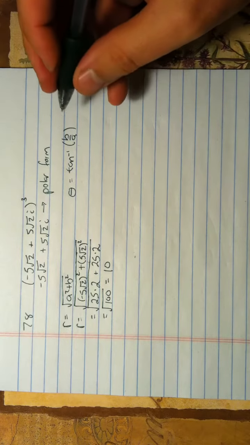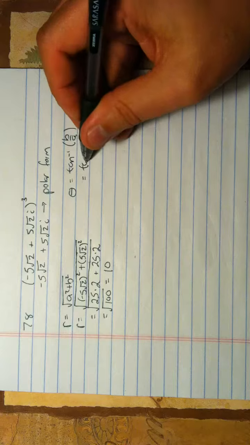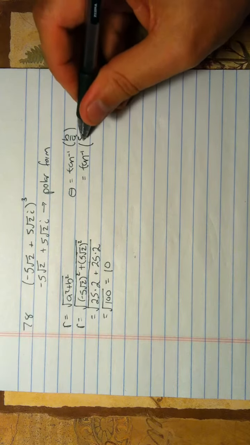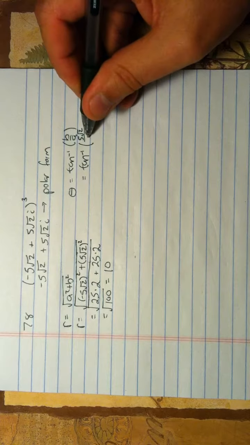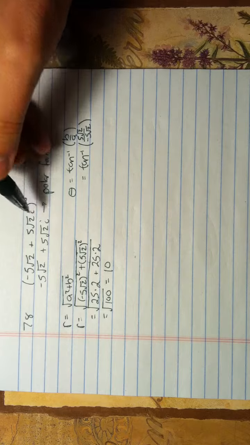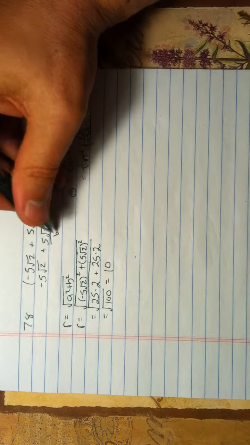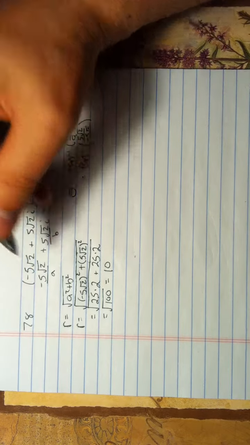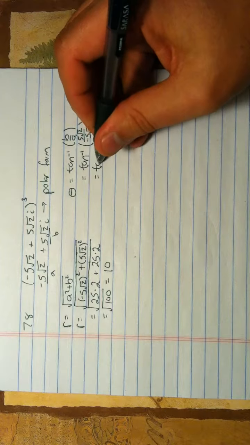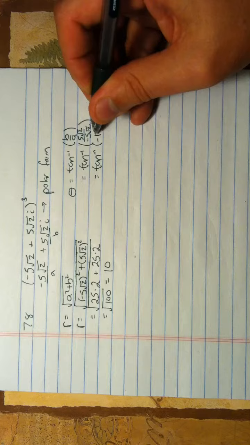Now for my theta, I'm going to do inverse tangent of my b, which is 5 square root 2, over my a, which is negative 5 square root 2. Remember, none of these formulas have an i in them because b is just 5 square root 2 and a is just negative 5 square root 2. So this is equal to the inverse tangent of negative 1.